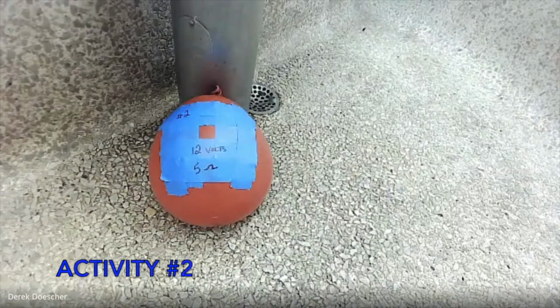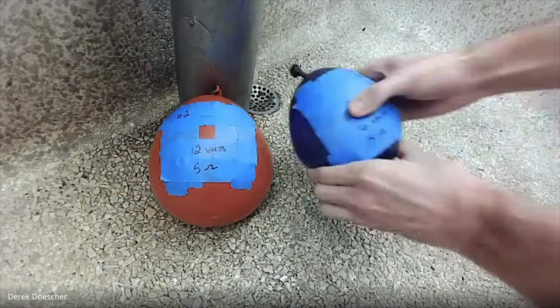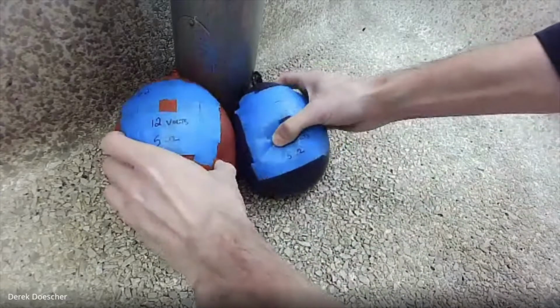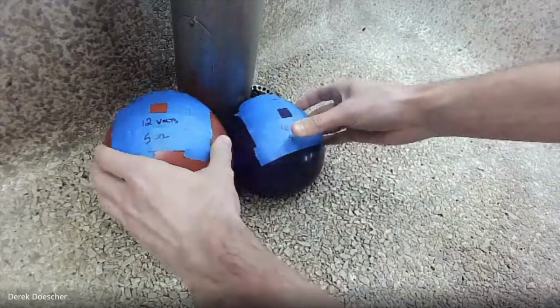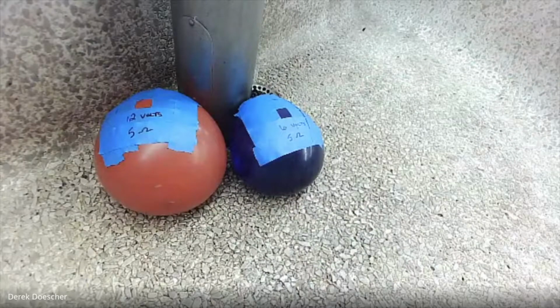I have two different balloons. Number one has twice the voltage as the second balloon. Number one is 12 volts with 5 ohms of resistance. Balloon number two is 6 volts with 5 ohms of resistance. As we notice, our voltages are different because the two balloons are different sizes. The size of that balloon is our voltage.